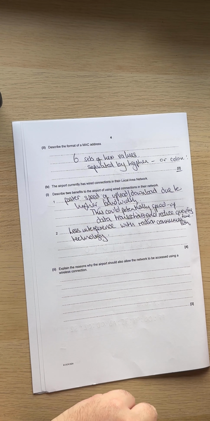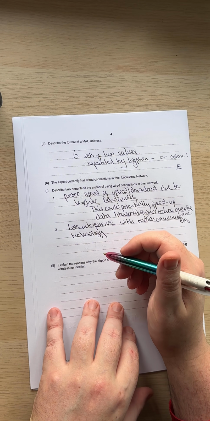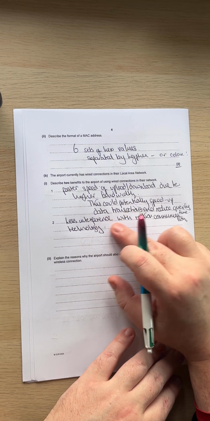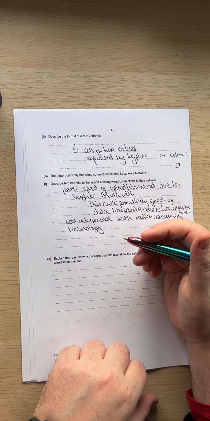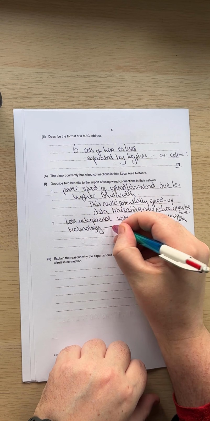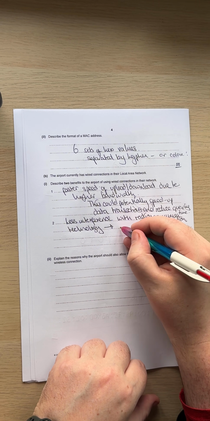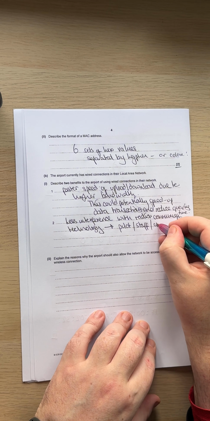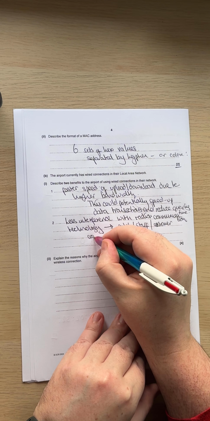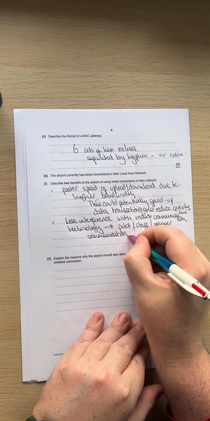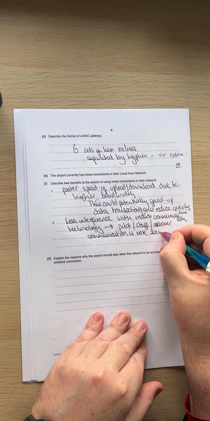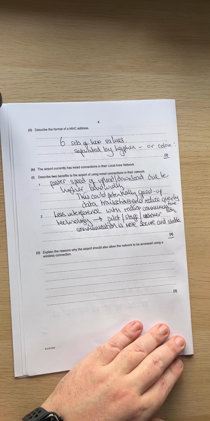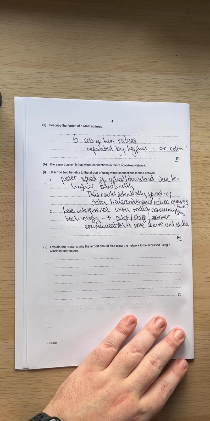I don't know how true or valid that is nowadays. So you might be better to say something like it's more secure because it's harder to hack or something like that. I'm actually struggling to relate this now. Less interference with radio communication technology. I'm just trying to relate that to the airport. The benefit of that would be pilot / staff / customers communication is more secure and stable. There we go. I might be stretching a little bit to get that 4th mark, but I think I would have given that. Again, not having the mark scheme next to me, it's at least 3 out of 4 there.